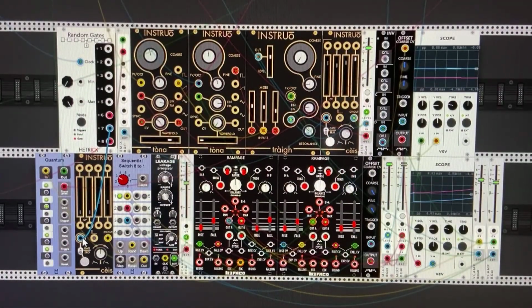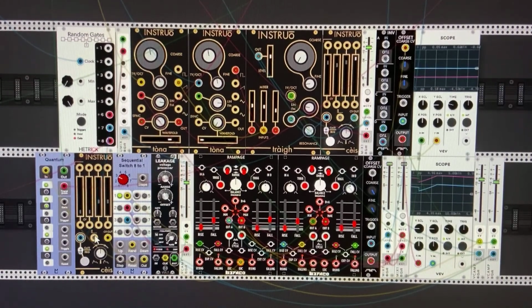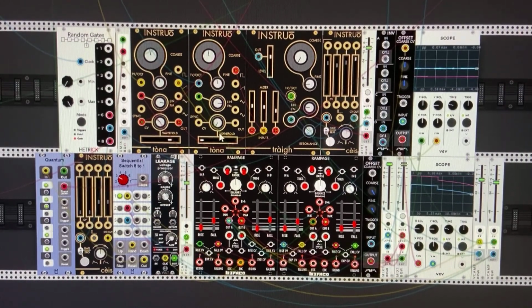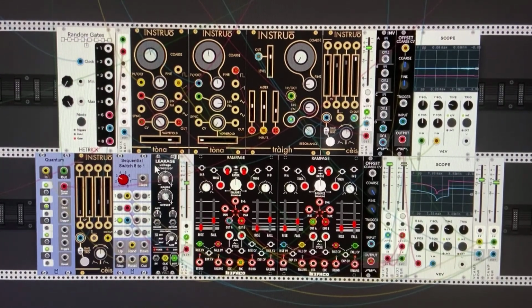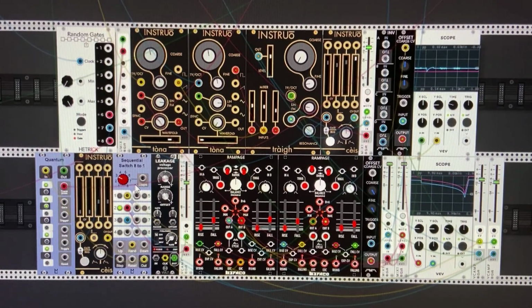Okay, so the lead. It's 2 oscillators where they're being triggered by random gate, and the pitch is being generated by both a standard Krell patch that's quantized, or the output of one of these envelopes, and it switches between those 2 with a sequential switch, which is again being triggered by random gate.